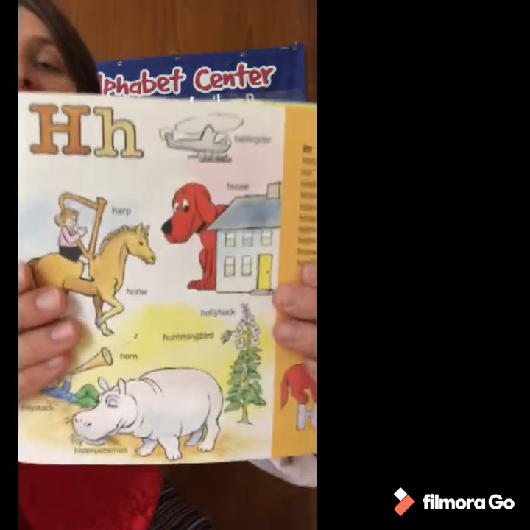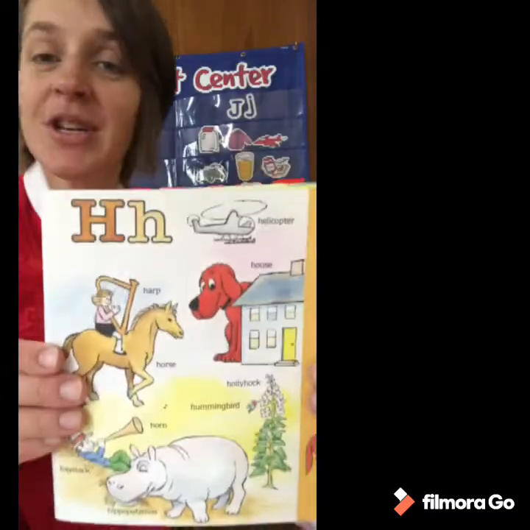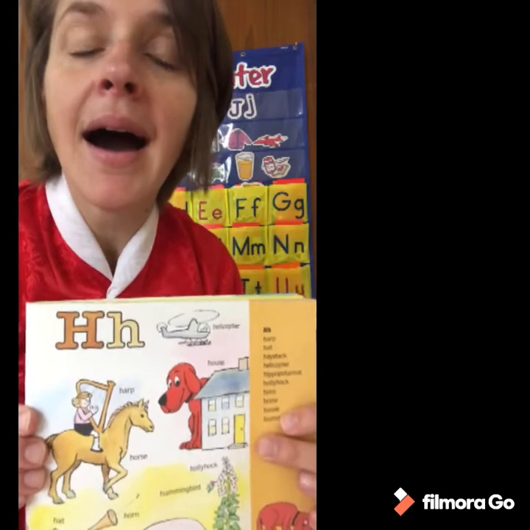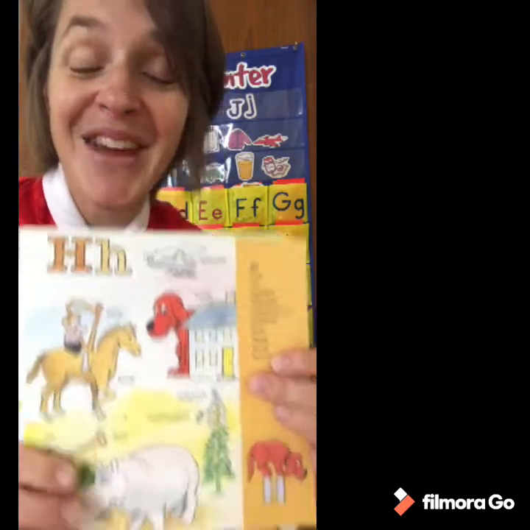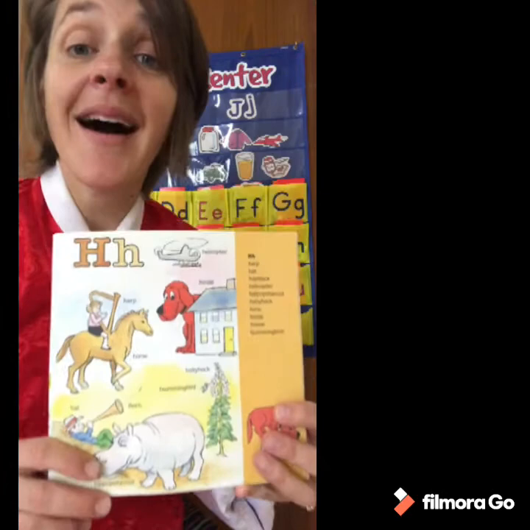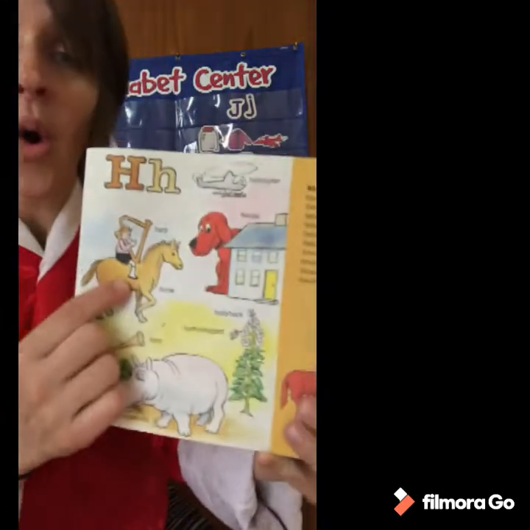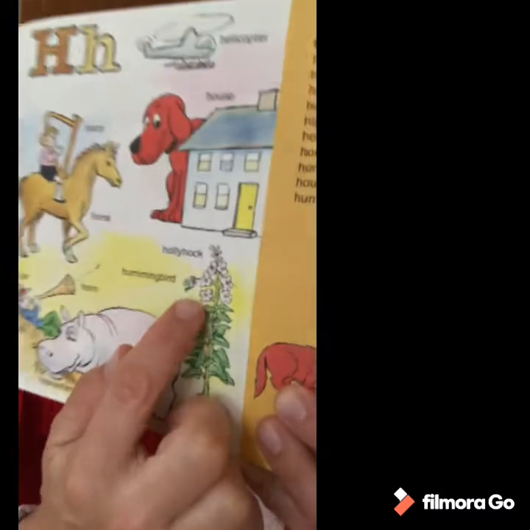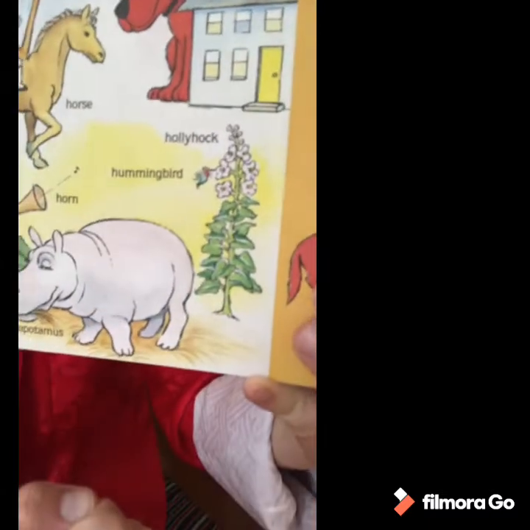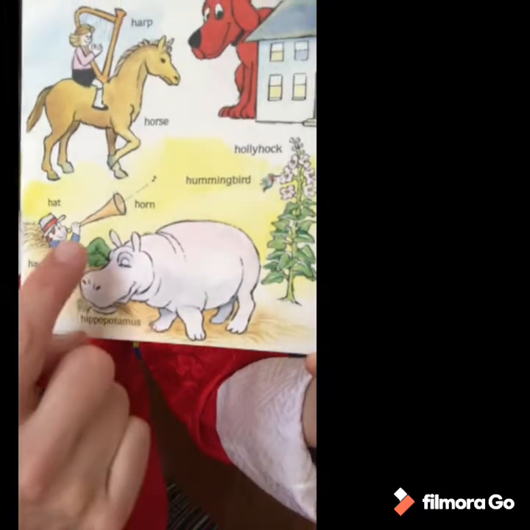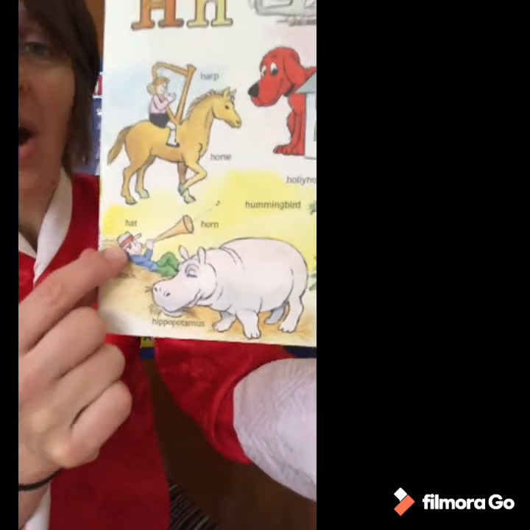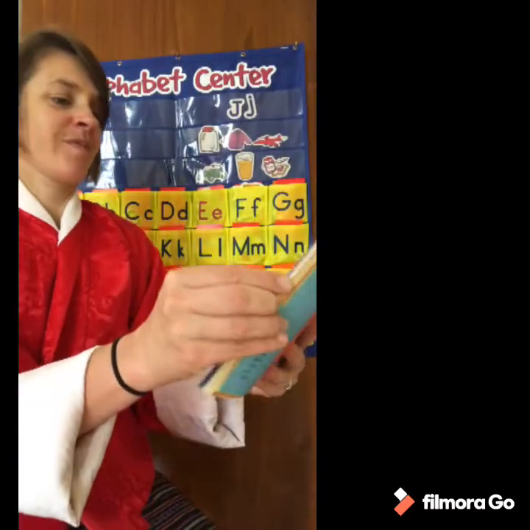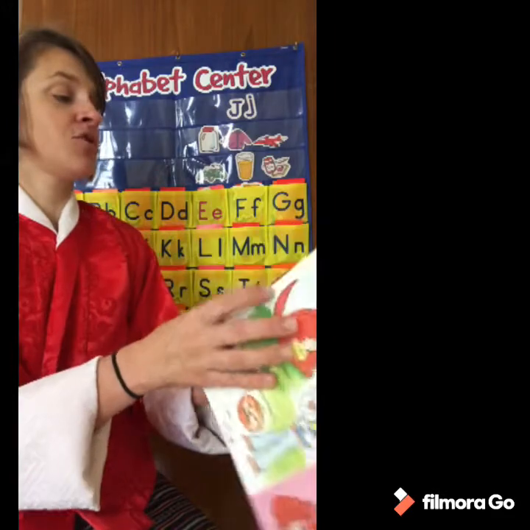Then we have the letter H. H is a quiet sound, and it goes like this. Very good. Can you make that sound? Very good. So we have horse and house and hummingbird. Looks like this. Hummingbird, hippopotamus, horn, hat. All of those start with H. Helicopter. Lots of words start with H too.